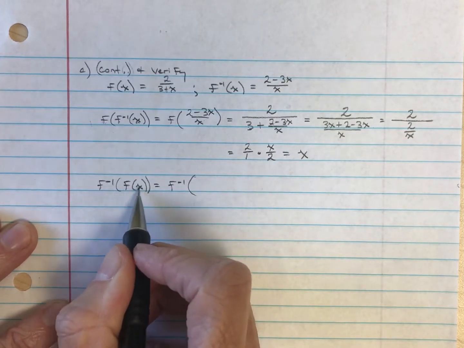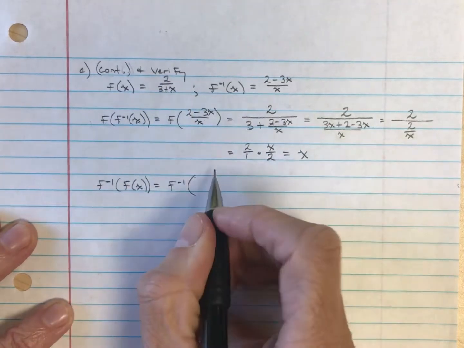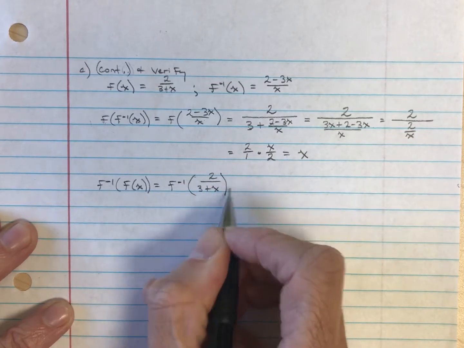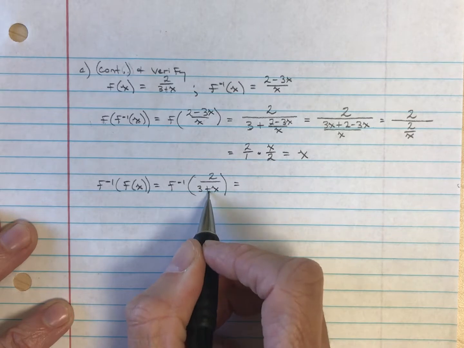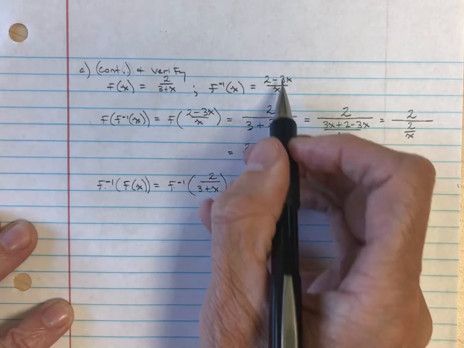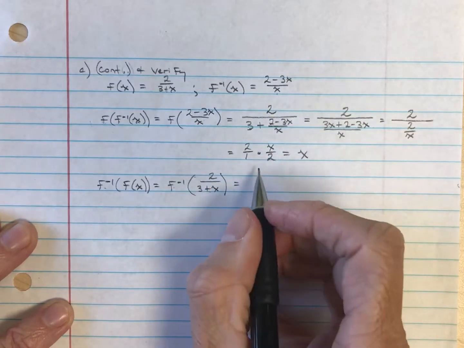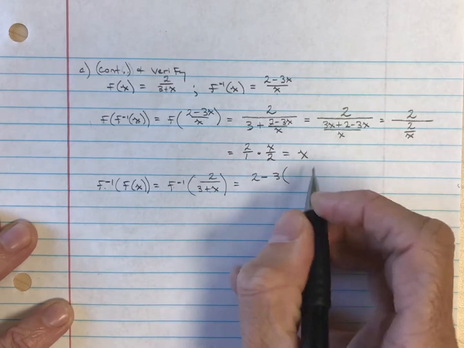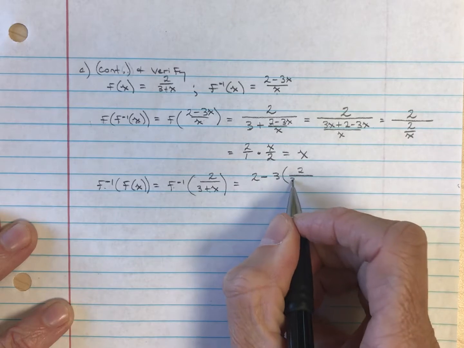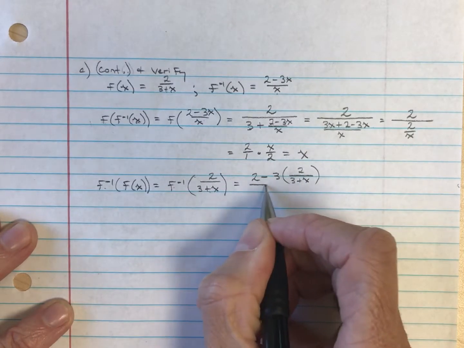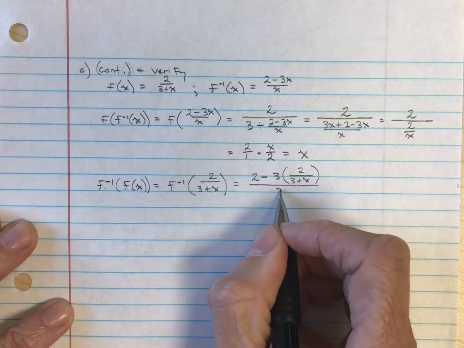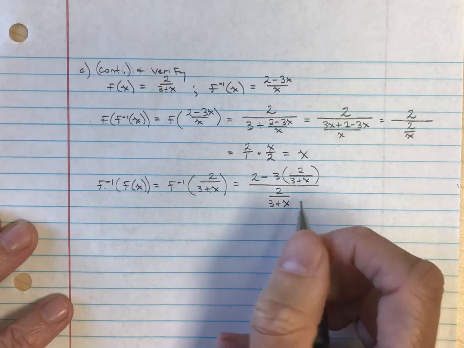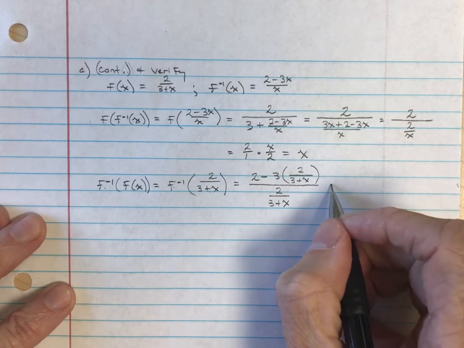Okay, let's see. This is the inverse. Well, the function this time is the inside, which is 2 over 3 plus x. Okay, so this is my input, and it now goes into the inverse function, which means it goes here and here. Oh my goodness. So numerator, 2 minus 3 times 2 over 3 plus x, divided by x, this is the input, 2 over 3 plus x. That's a lot going on there. All right, let's take our time here.